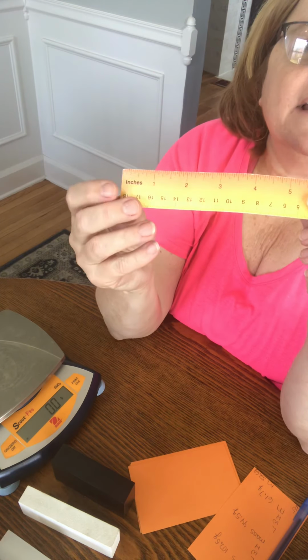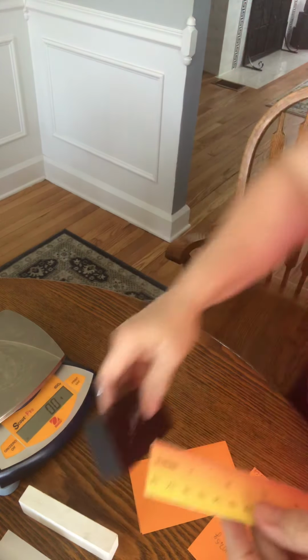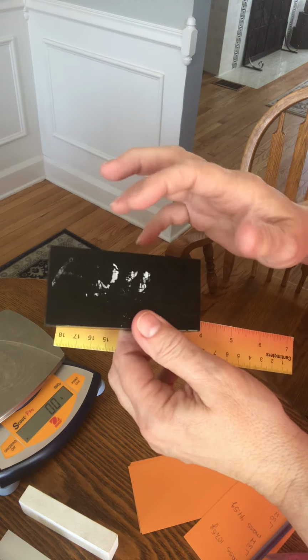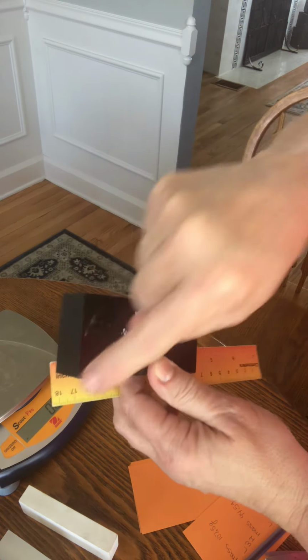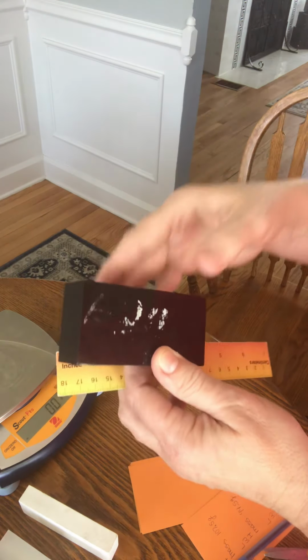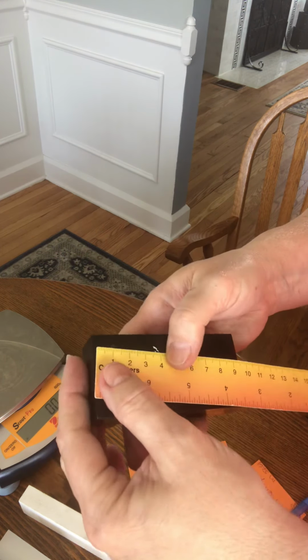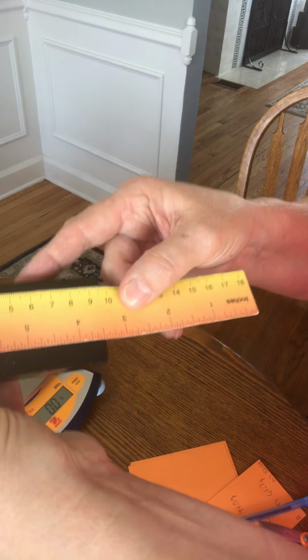So I've got a handy dandy ruler. We have to stand up for this. And remember, you need all 3 dimensions of the block. I always pick a corner and measure the edges off of one corner. That way you don't accidentally measure 2 of the same dimension. And we always do metrics, so I'm going to measure in centimeters.